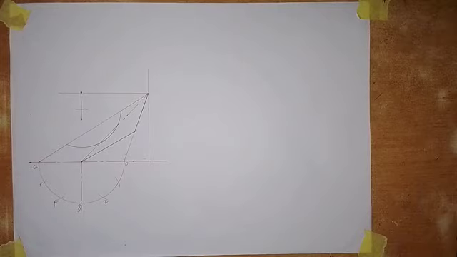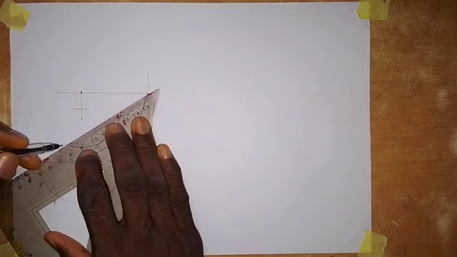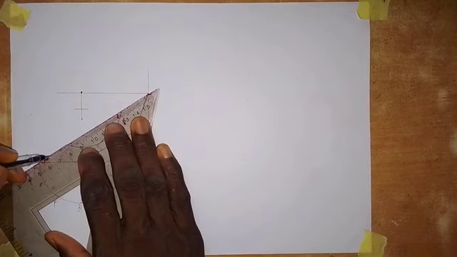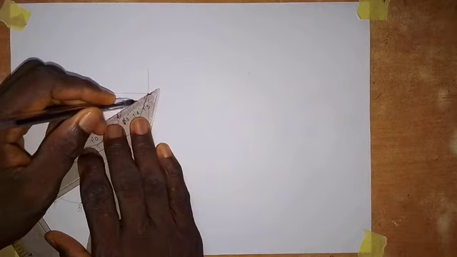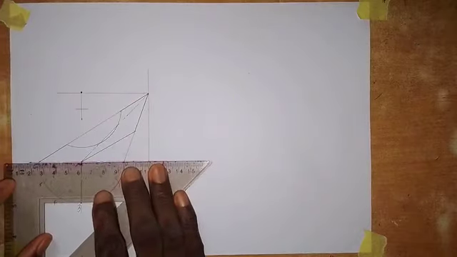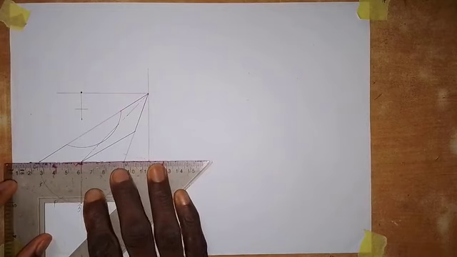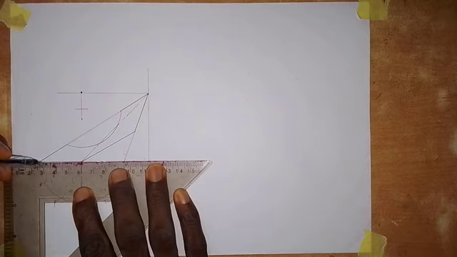So the next thing that I'm going to do is to make this line. So from here down, a thick line from here to here, and then from here up we make it a thick line from here to here, and then the base also, we make it a thick line, so that is from here to here.